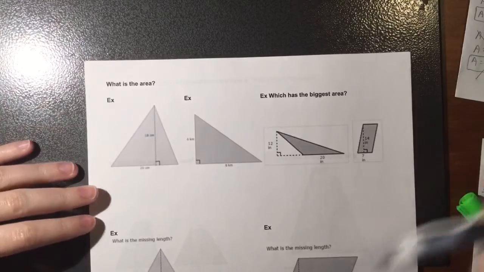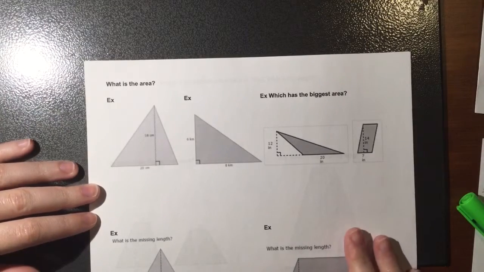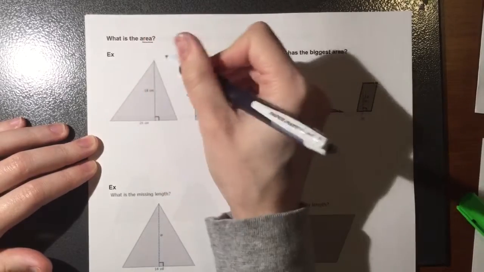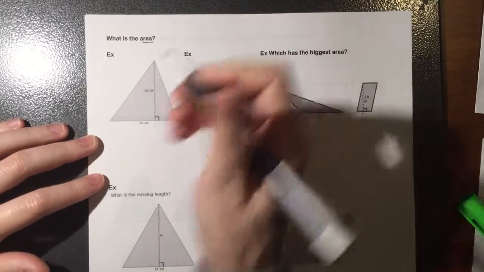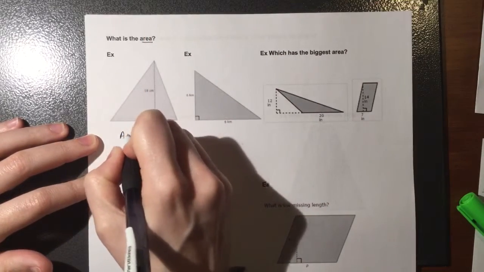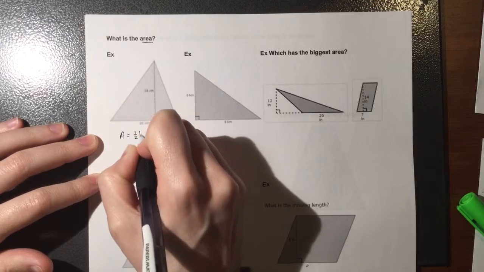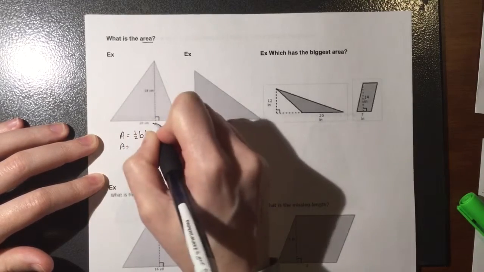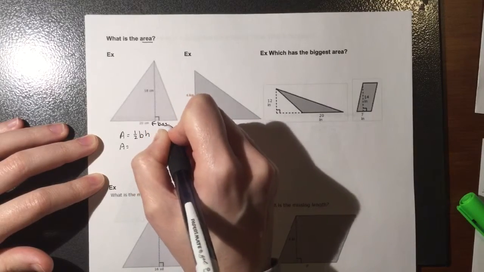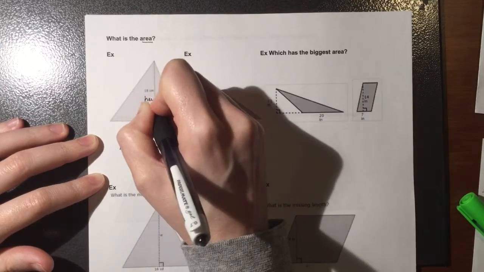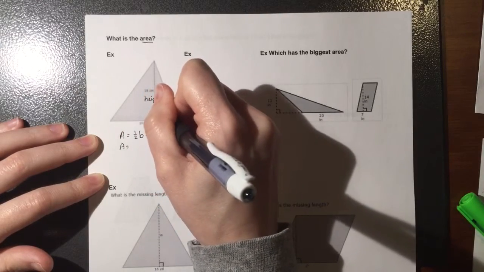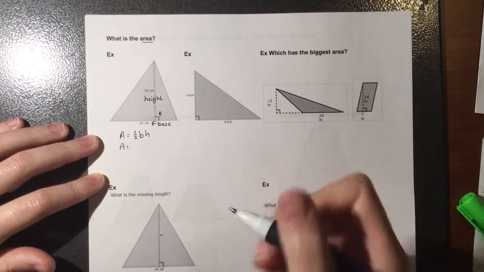If we try some of these out, looking at the first one, it wants to know what is the area. So automatically when you see what is the area, you look at the shape, you say that's a triangle. My formula for the area of a triangle is 1/2 base times height. Area is going to be equal to, well, this is my base, this is my height. And I know this is my height and base because there's that 90-degree angle right there.